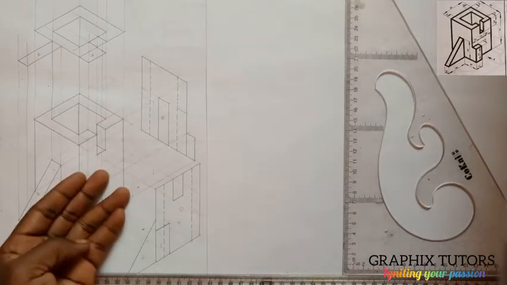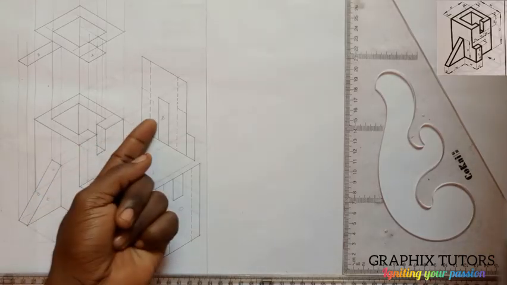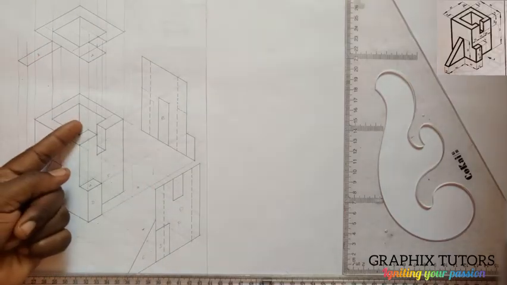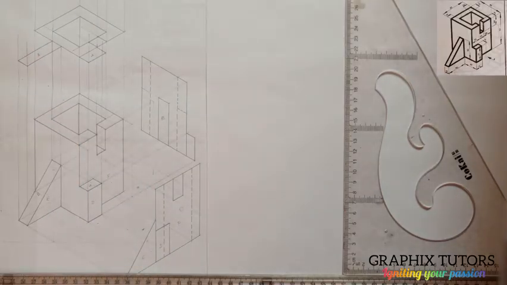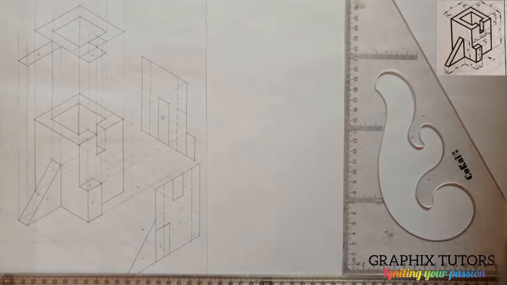Looking at it at the side, this is what you'll be seeing. Looking at it from this side, this is what you'll be seeing. Looking at it from the top, this is what you'll be seeing. So the manner at which you arrange this in your quadrant determines if it is in first angle or in third angle, right? So first of all, let me draw the quadrant.